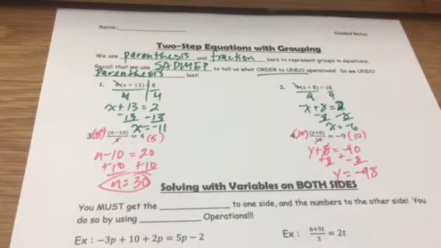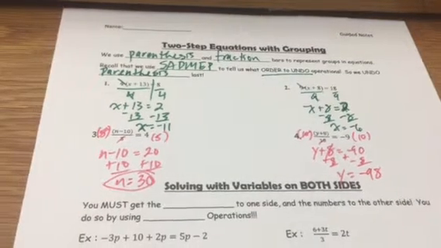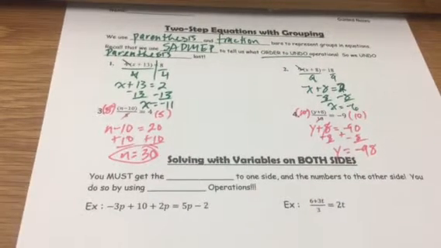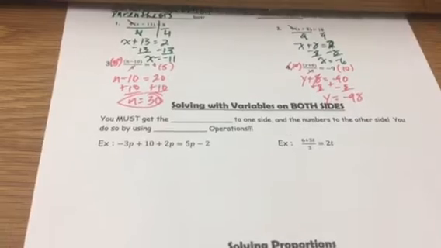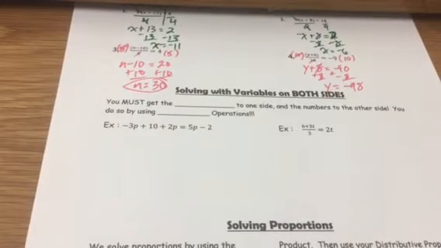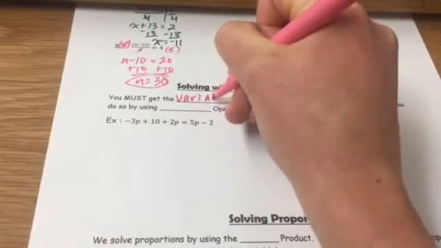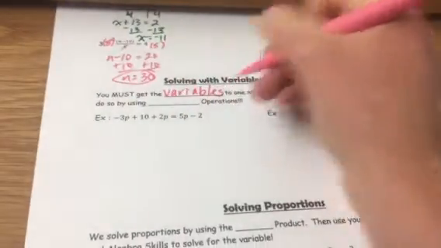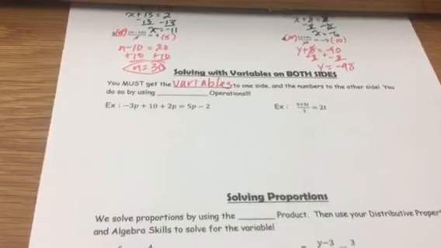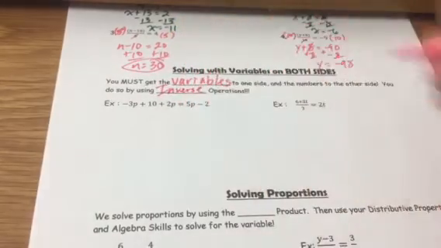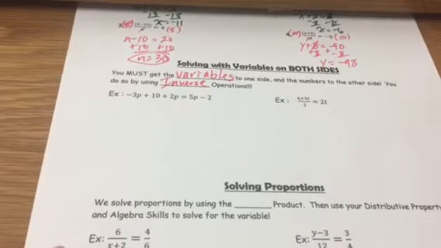Now, I know I'm going through this fast. I don't expect you to be able to work through it as quickly as I do. But that's the process. Solving with variables on both sides, you must get the variables to one side and the numbers to the other side. So you're isolating the variables. You do so by using inverse operations. Notice how inverse operations keeps coming up. That is the baseline. That is like the heartbeat of algebra: inverse operations.